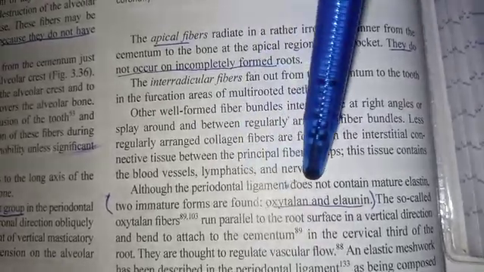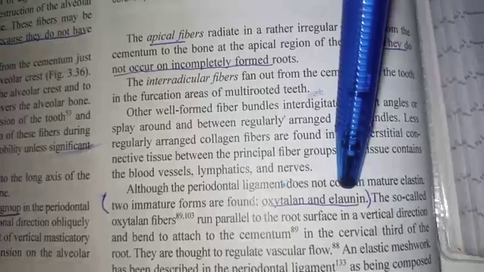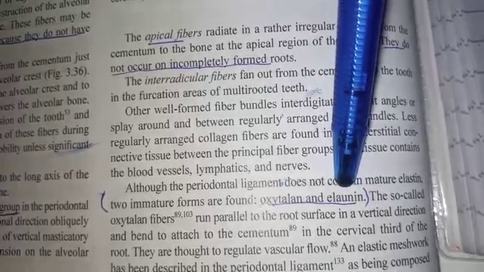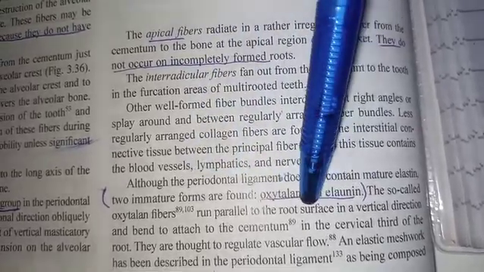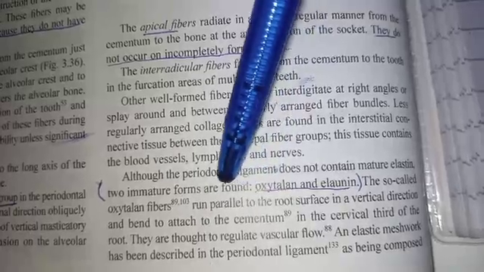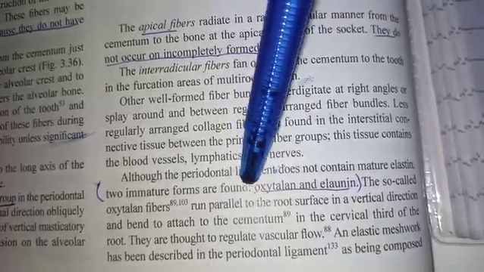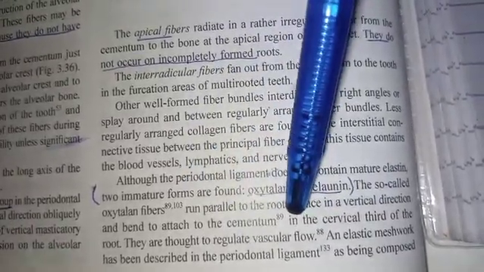The periodontal ligament does not have mature elastin, so it has oxytalan and elaunin fibers, the so-called oxytalan fibers. They run parallel to the root surfaces in the vertical direction and then bind to the cementum.